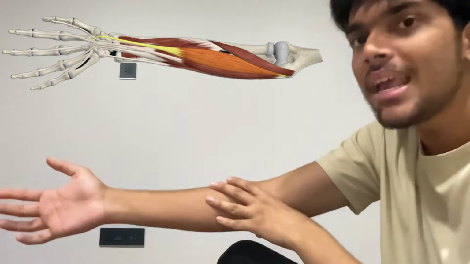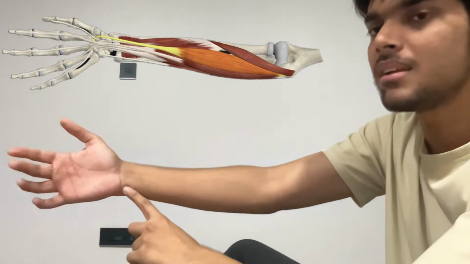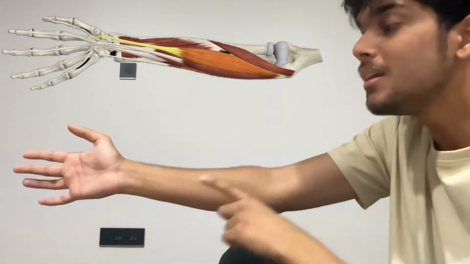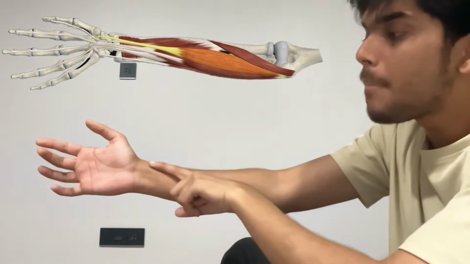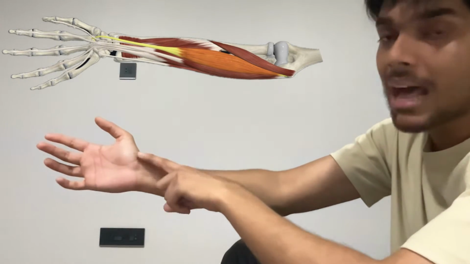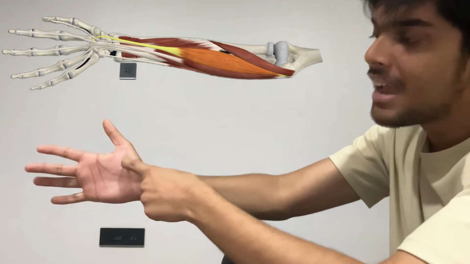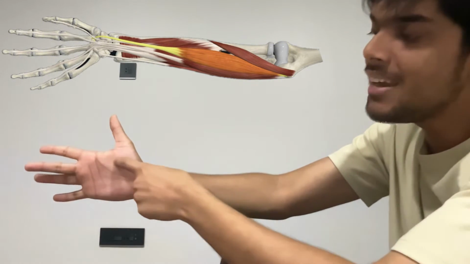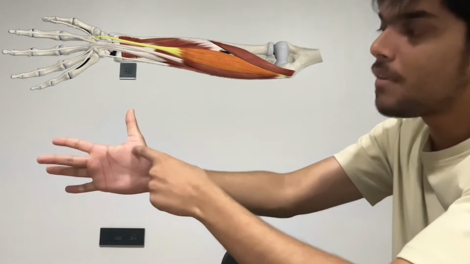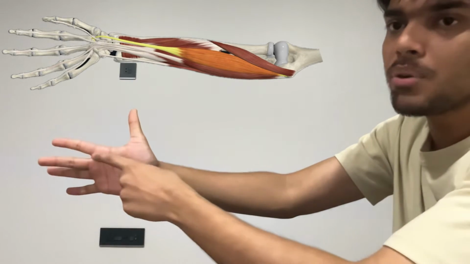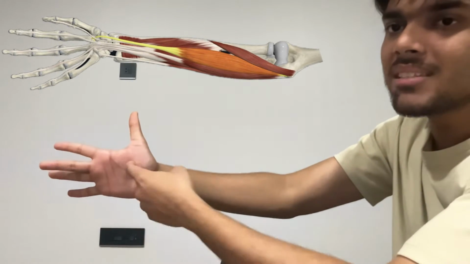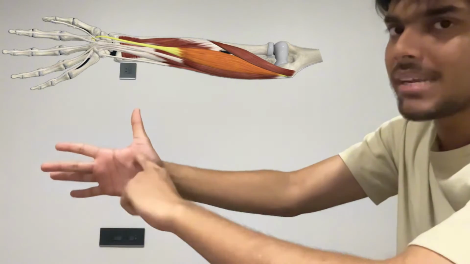Fail. F for flexor carpi radialis. Flexor because it allows for the flexion of the wrist joint. Carpi because the muscle passes through the carpal bone and inserts at the base of the second metacarpal. So here's the first metacarpal, then there's your second metacarpal, it inserts at the base of the second metacarpal.